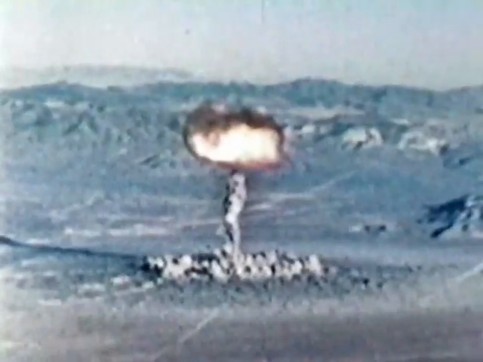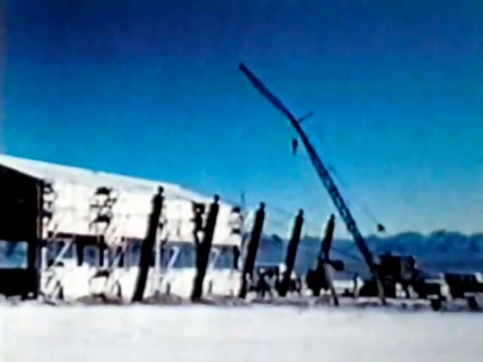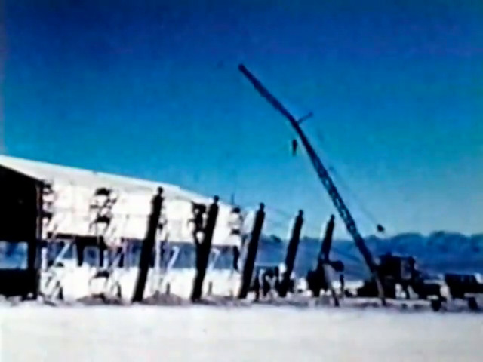Generally speaking, the main damaging effects of a nuclear weapon detonated within the atmosphere are blast, heat, and nuclear radiation. To add to our knowledge of the blast effects of a nuclear detonation on structures of known strength, an extensive test program has been carried out.